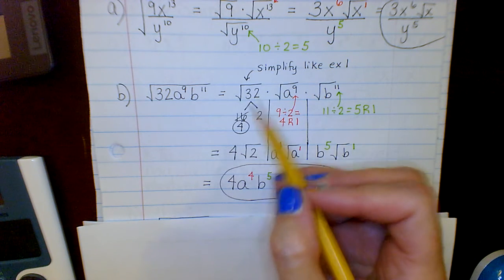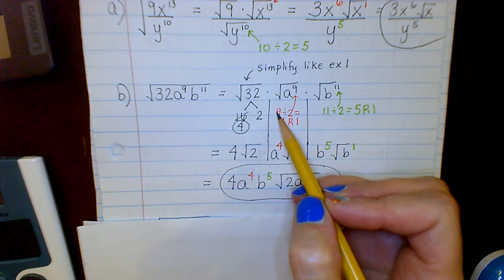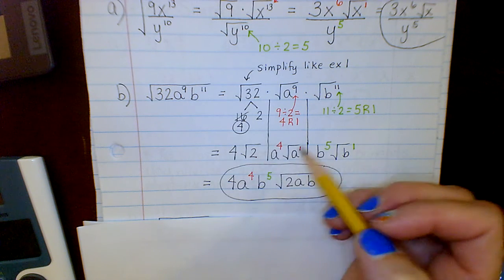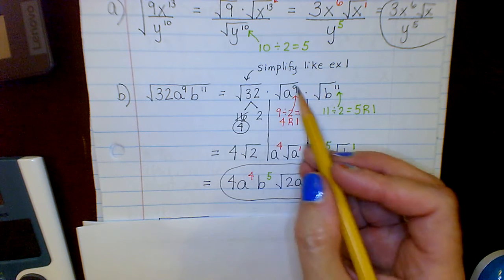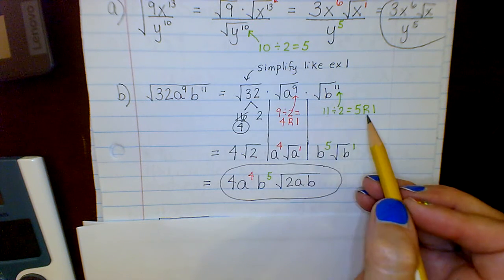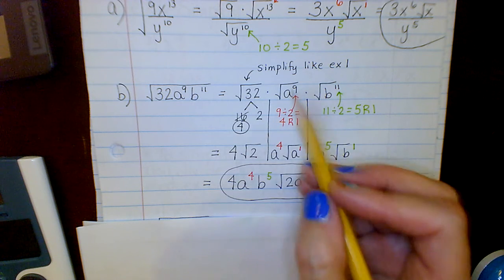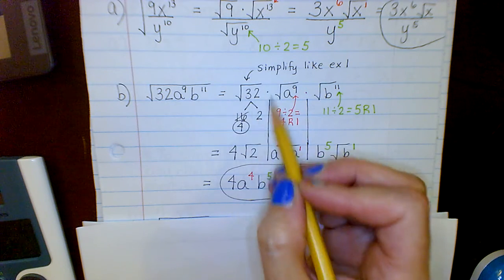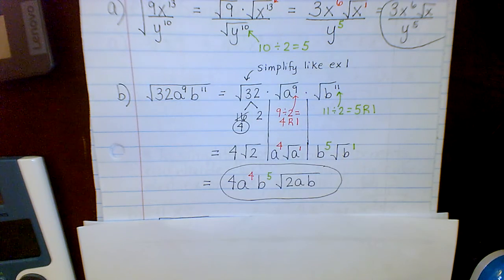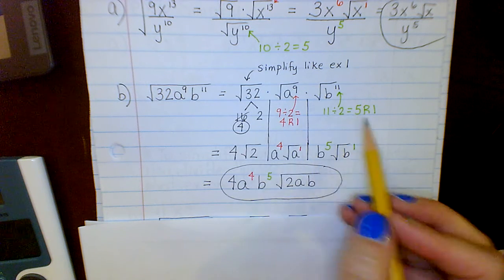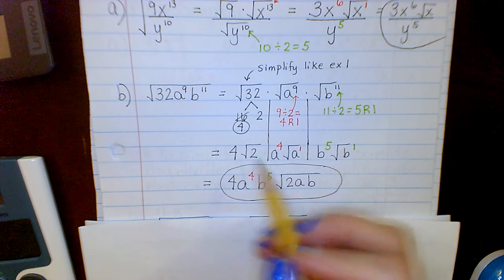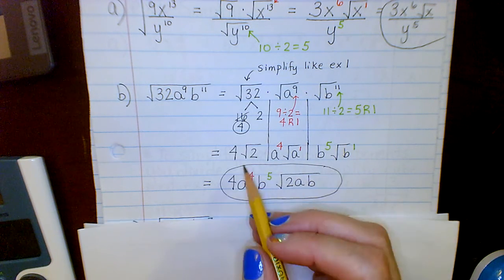Now be careful over here. Don't take 32 and divide it by 2. Okay, don't do that and get 16 without a remainder. No. That's only for these exponents. That's my shortcut for simplifying exponents. If you're simplifying just a number and it's not an exponent on a variable, don't do this dividing by 2 business, okay?